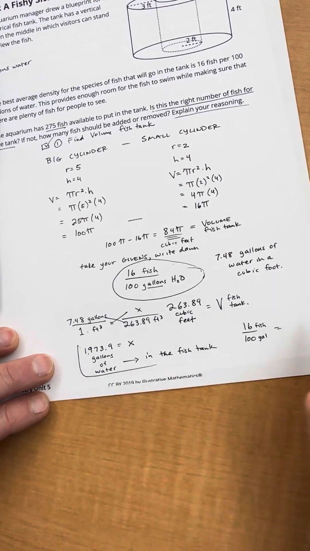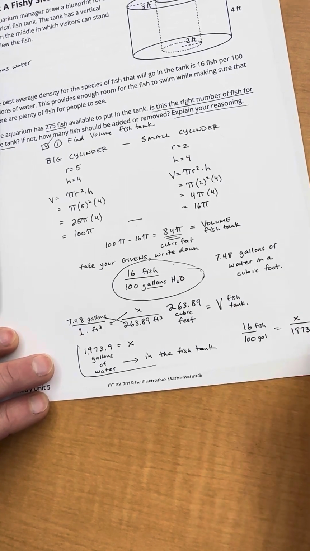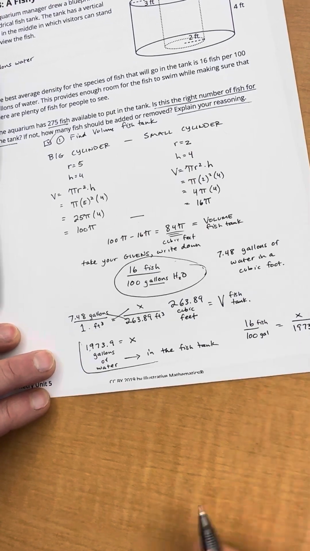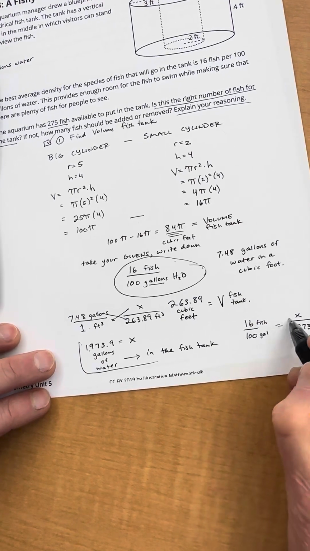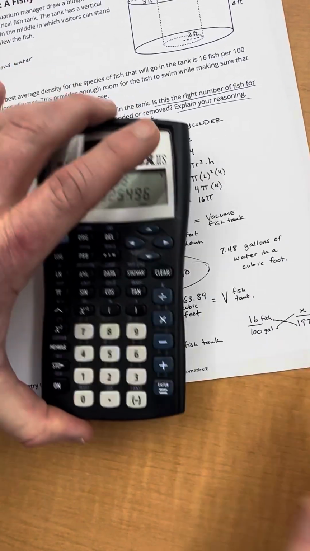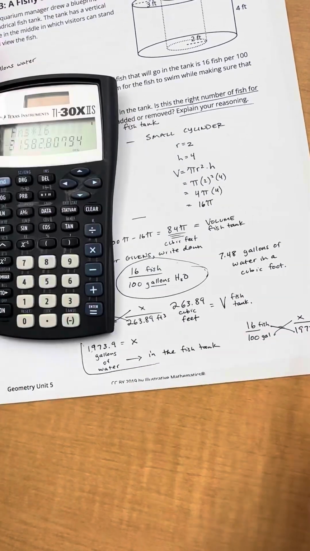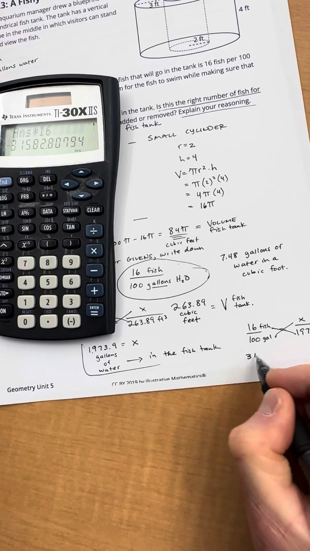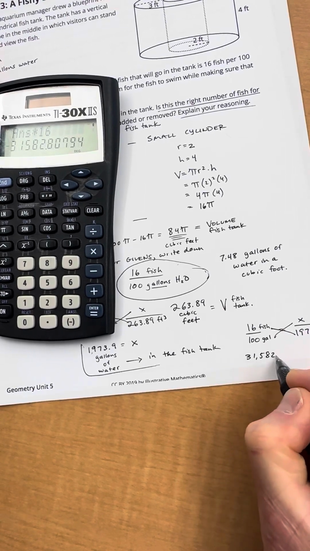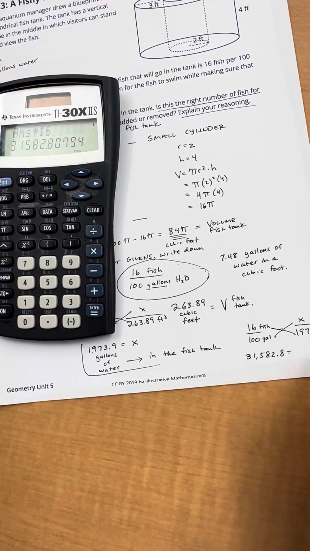Well, what about for 1,973.9 gallons? How many fish, right? Cross multiply. You're going to get 31,582.8 equals 100x.